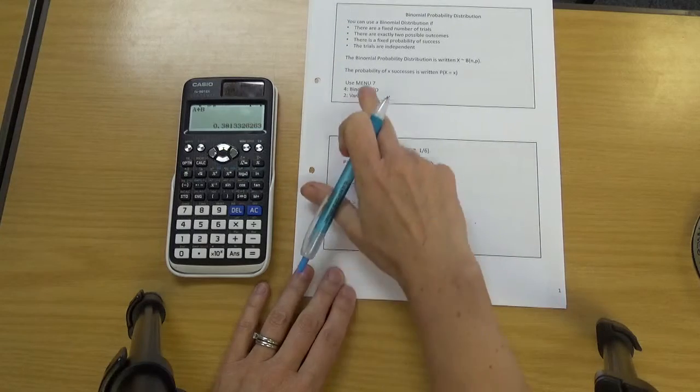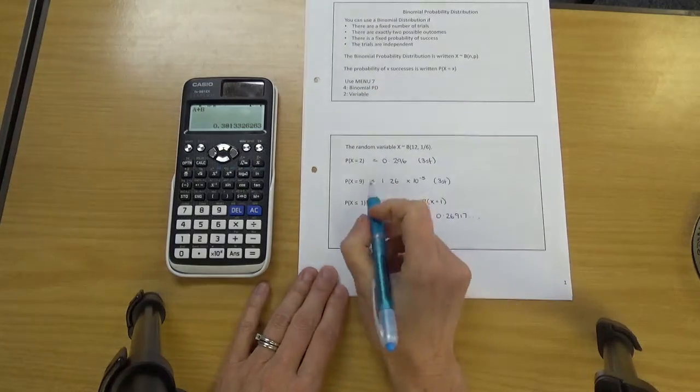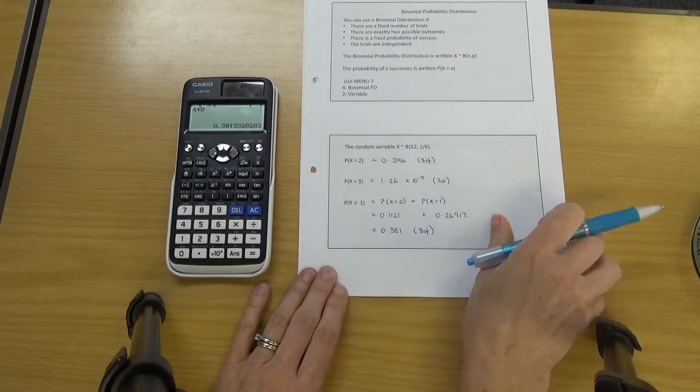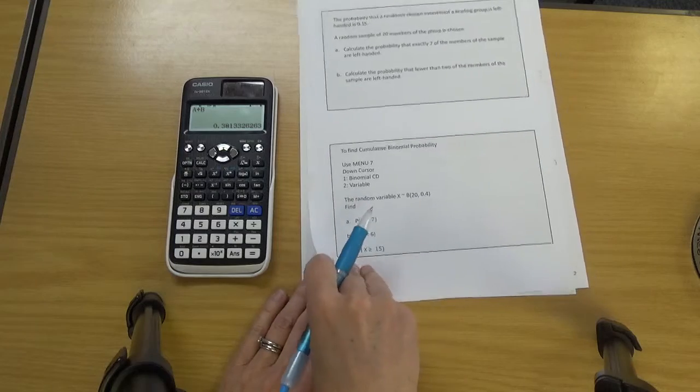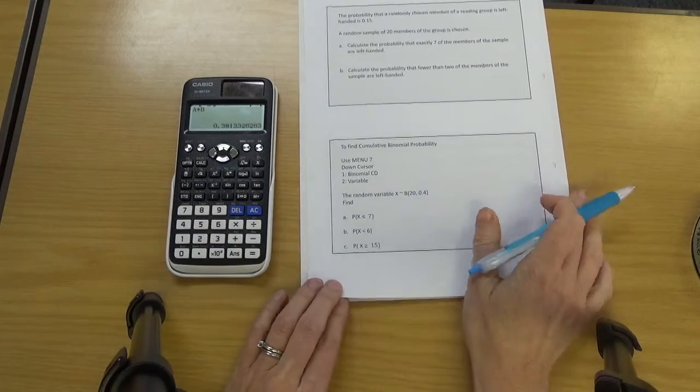We don't use the PD very often because it's not often we want to know it's exactly something. Often we want to know more or less, which we will come on to next.